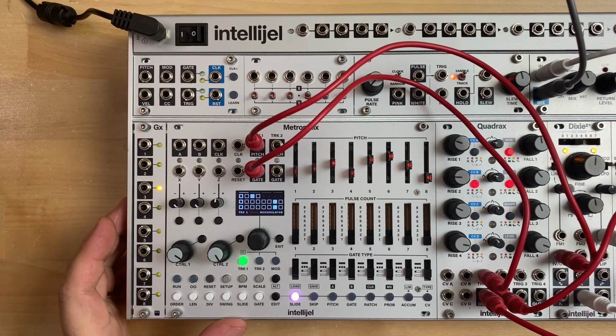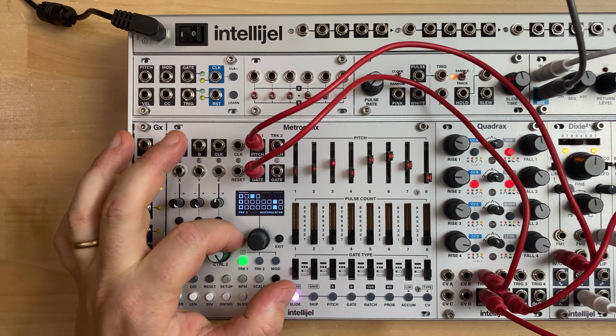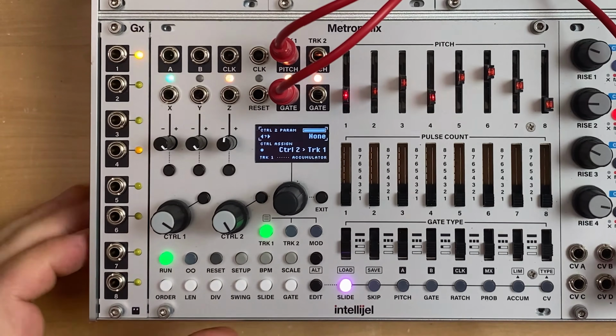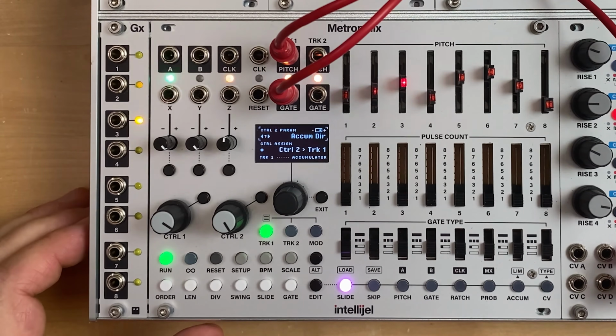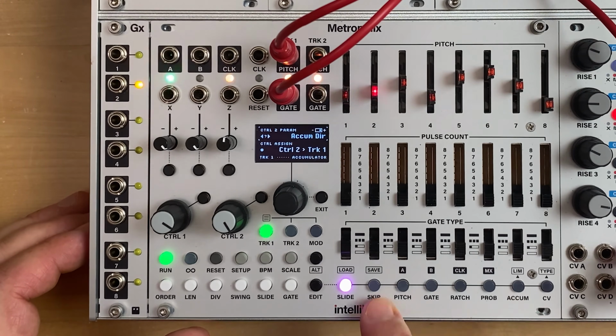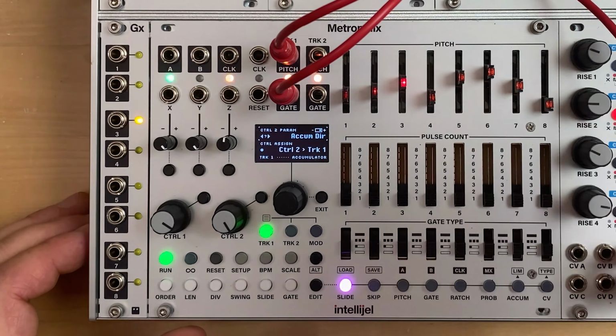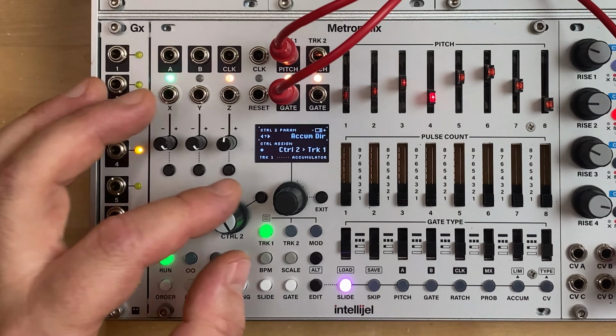To go with all the new accumulator options, we have some new control assignments. So the first one is direction. Right now, the direction is forward. So we are in wrap and it's track mode. So we hear the accumulations going up and wrapping around to the starting point.